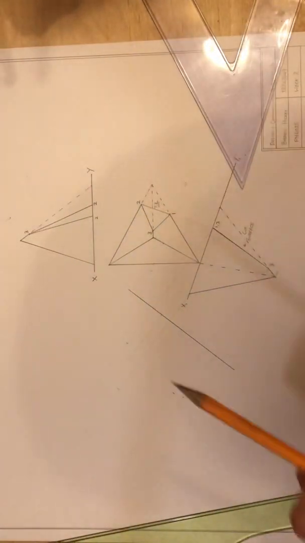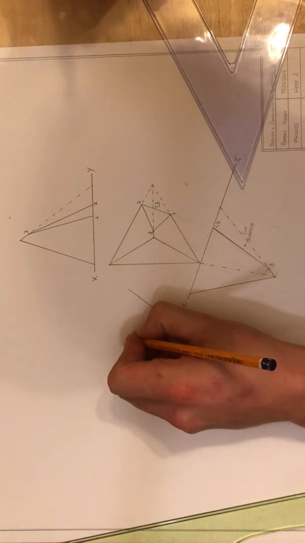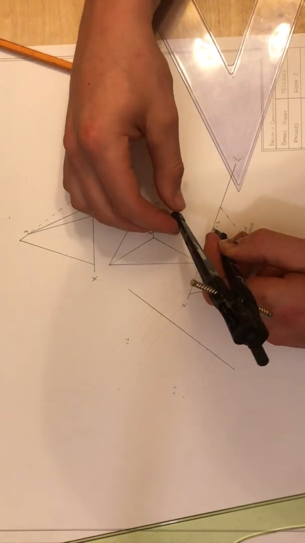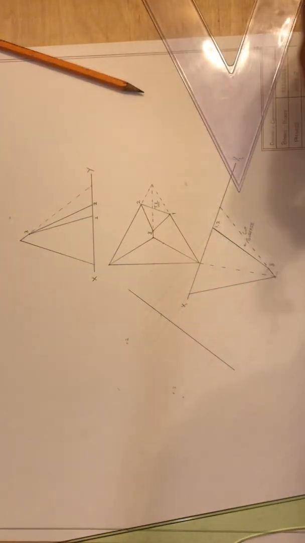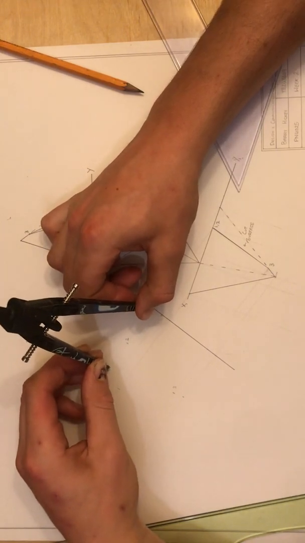Just annotate these points now. 3, point 1. And as you can see, point 2 is on the same line as point 1, so that'll transfer across, be on the same line in our second auxiliary also.